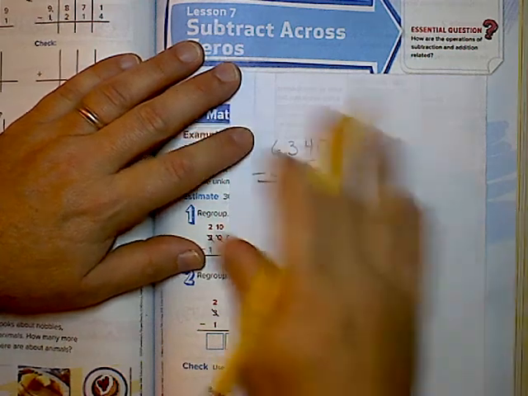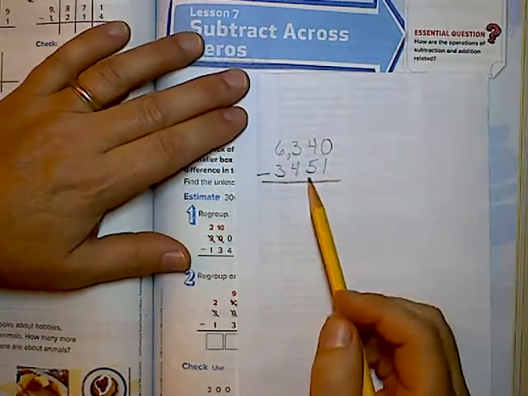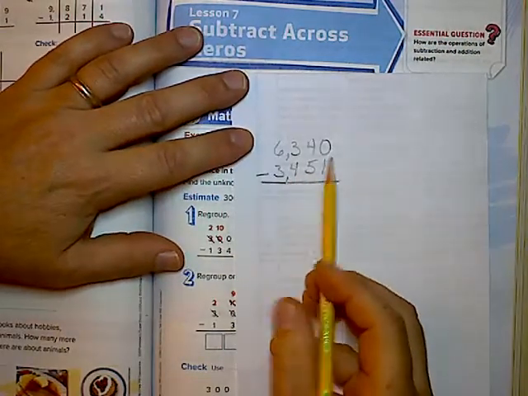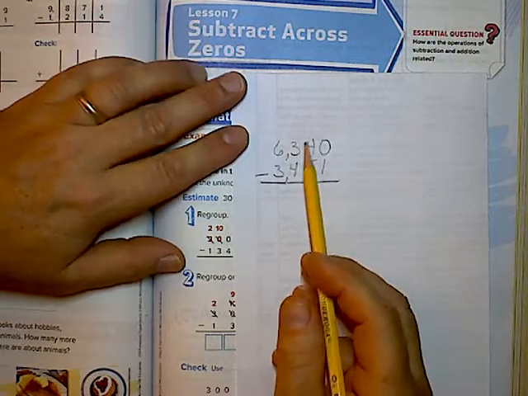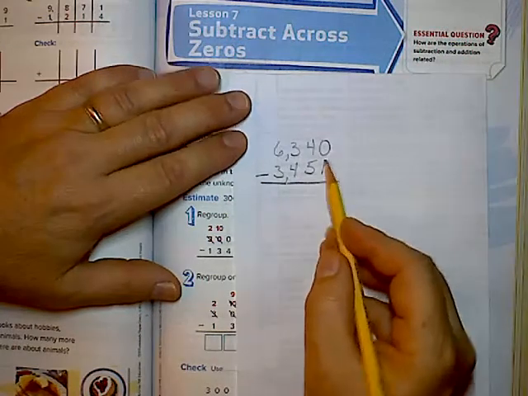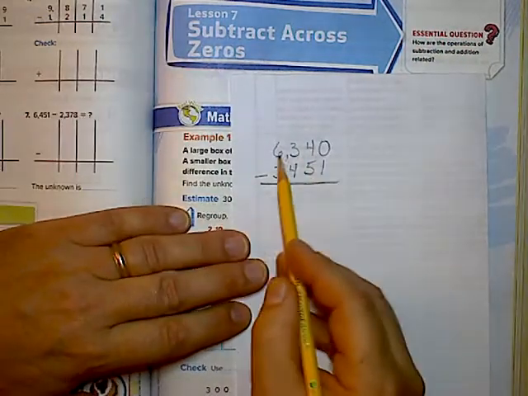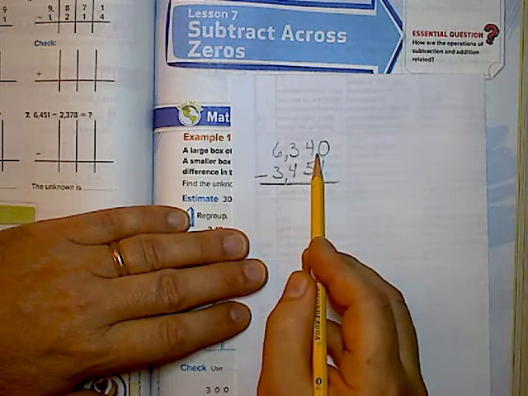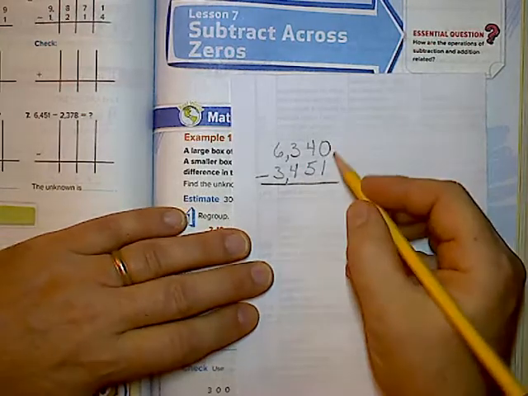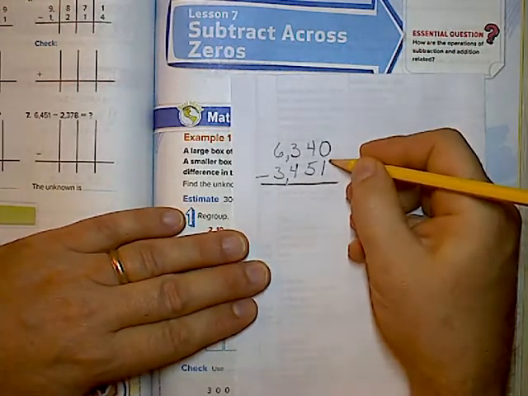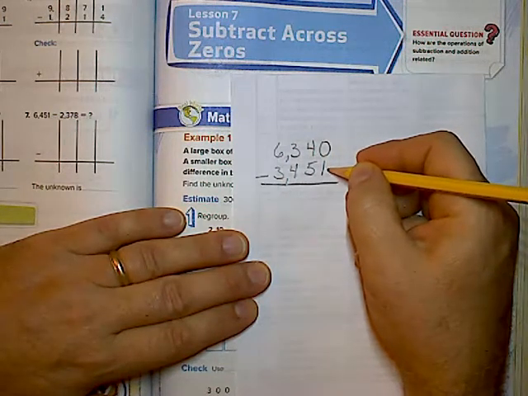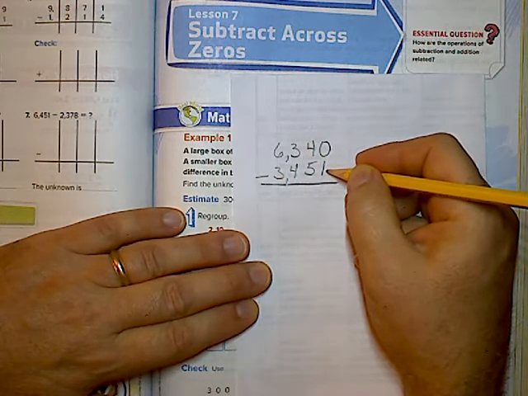So, yesterday in math, we were talking about how to subtract with up to a 4-digit number. And I just want to review this because we're going to build on this idea today when we talk about subtracting across zeros. So, if I had this particular problem, 6,340 minus 3,451, I'd start in my ones place and I would see if I have 0 ones, can I take 1 away? The answer is no, I can't.